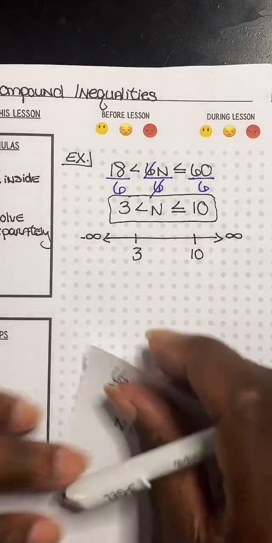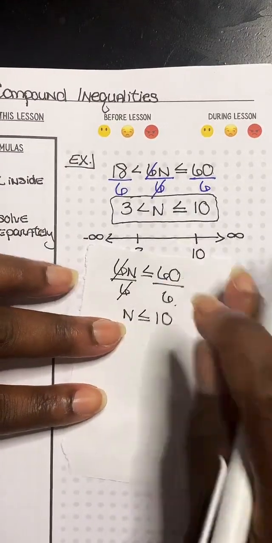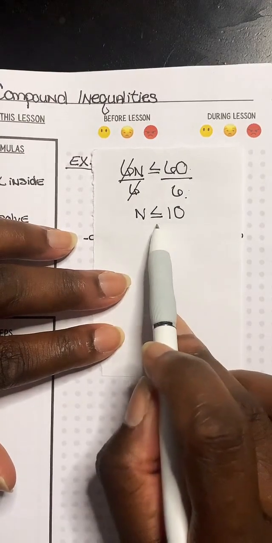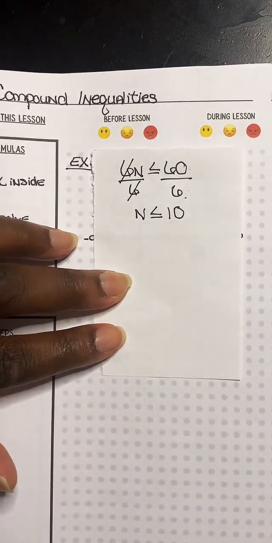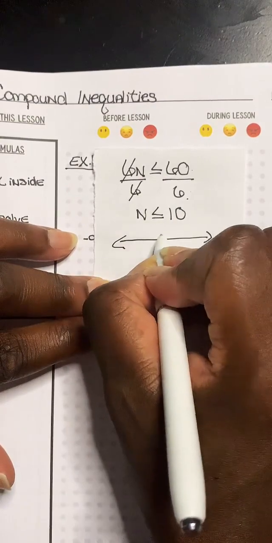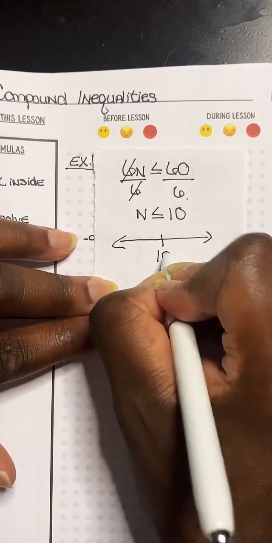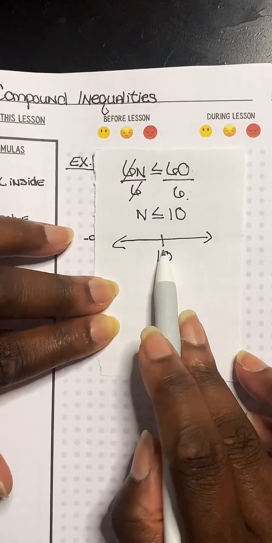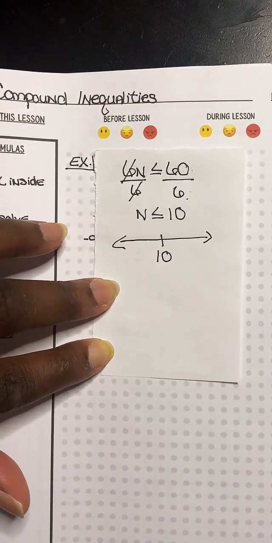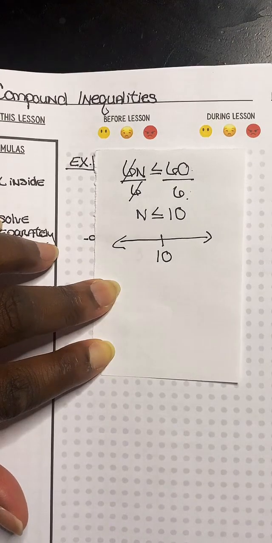Now, coming over here. Remember how we solved this when it was individual? We had n is less than or equal to 10. Okay? So if we graphed it, just like how we did past couple of days, would it be open or closed? Put it in the chat. Would it be open or closed?